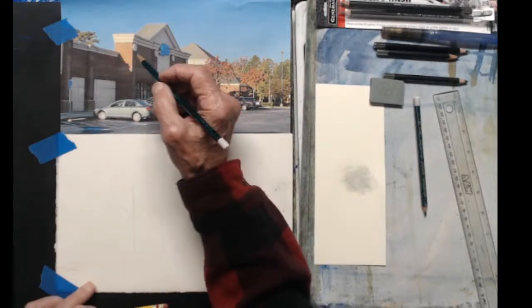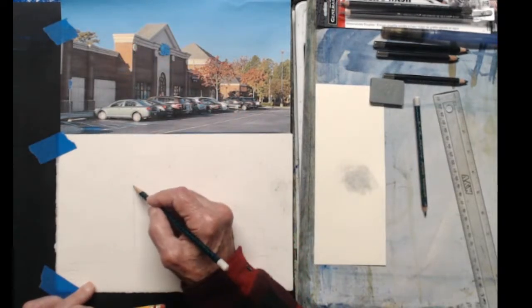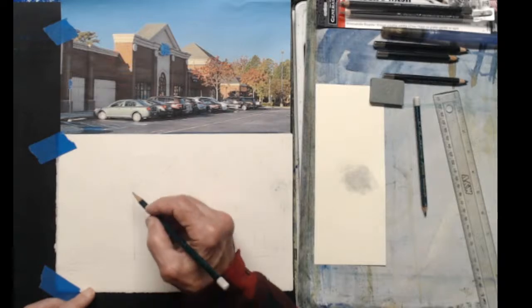So I'm going to estimate that point right there at the very top. I'm going to make a point there, and it's going to come down to the area I put at the bottom, the base of the building.